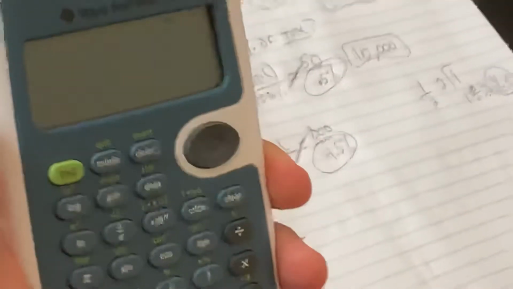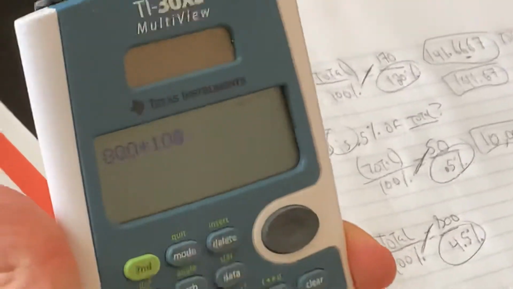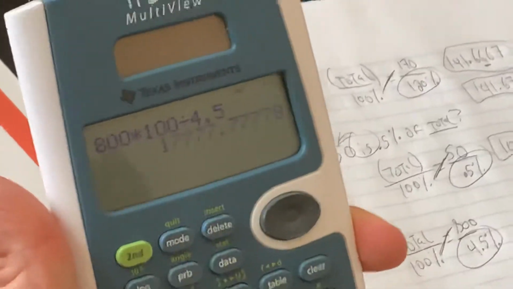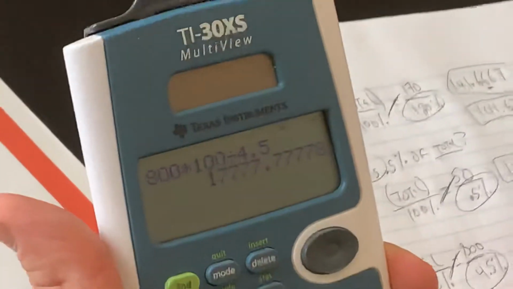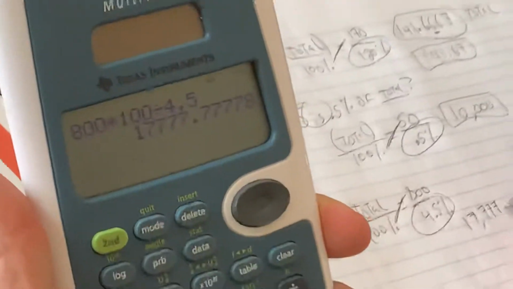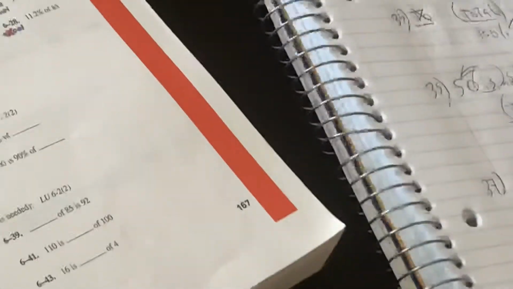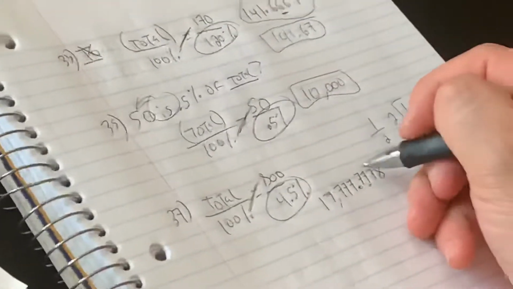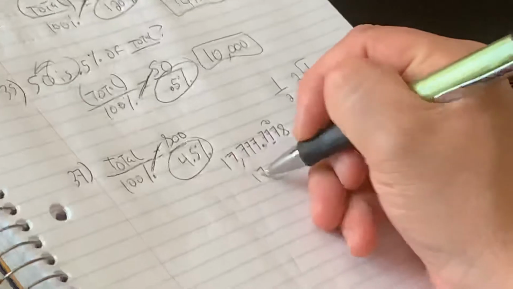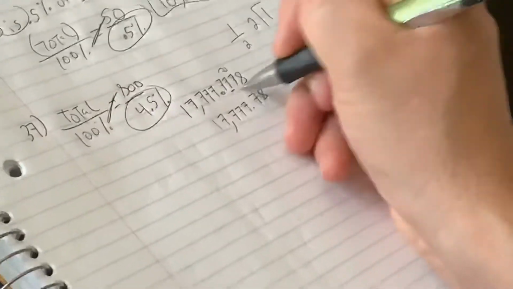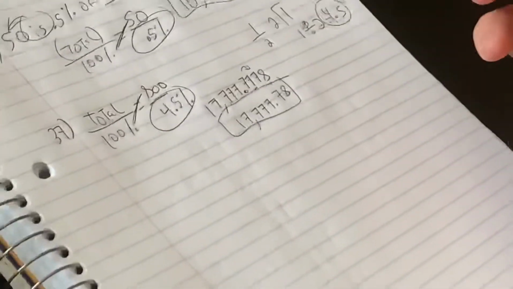Well, so what do we do? Cross multiply and divide. So we take out your calculator. Put 800 times 100% divided by 4.5%. Press equal, enter, whatever you have to do, and it gives you 17,777.7777 forever. Remember, we have to round to the hundreds. What was the hundreds? Second digit. What's to the right of it? Another 7. So correct answer, 17,777.78. Yes, that's how you do those.